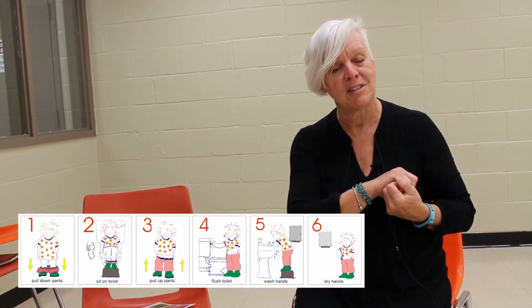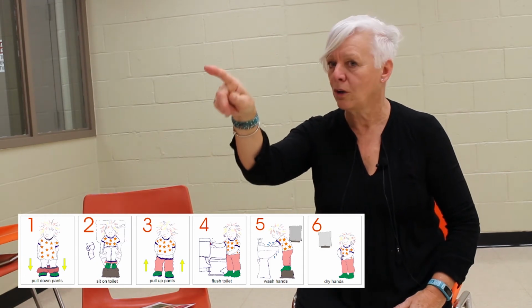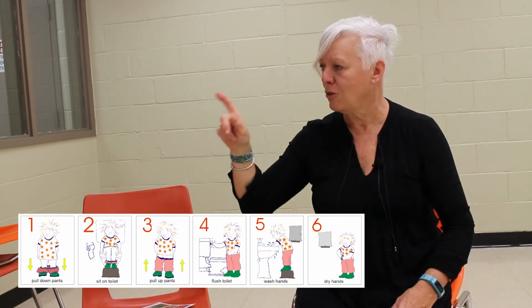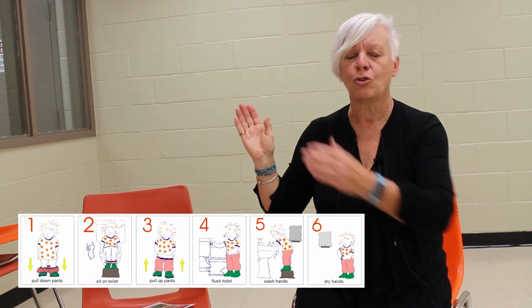We have it in the bathroom. We have a bathroom schedule. The pictures for toileting are numbered, and they're quite often sitting on the toilet counting 1, pull down your pants, and 2. So those are right by each toilet. And then we have the hand washing ones on the mirror. So when they get to wash their hands, they can see the steps that they need for washing their hands. It makes them more independent.